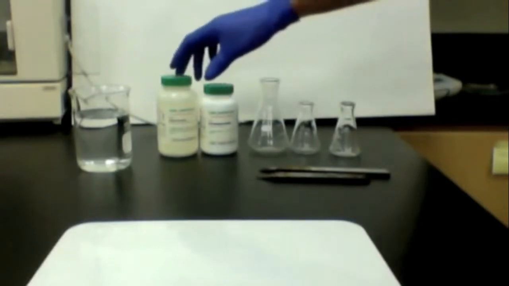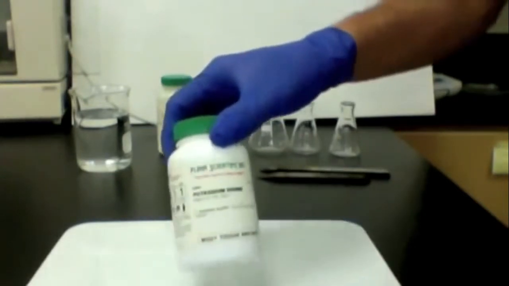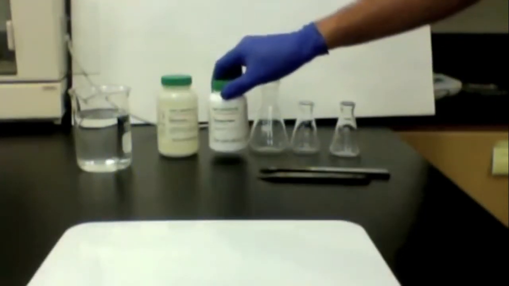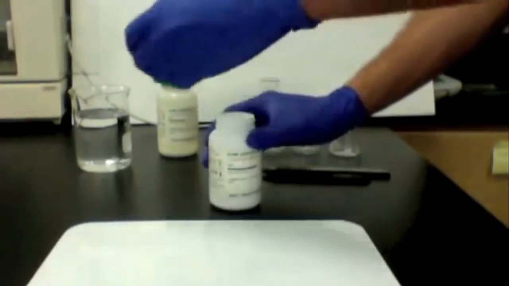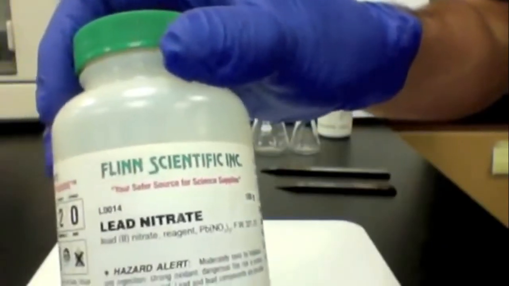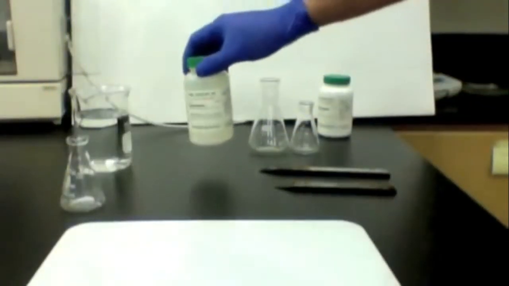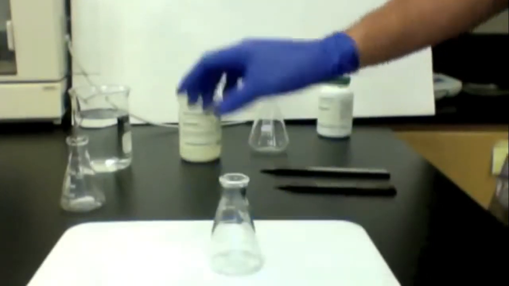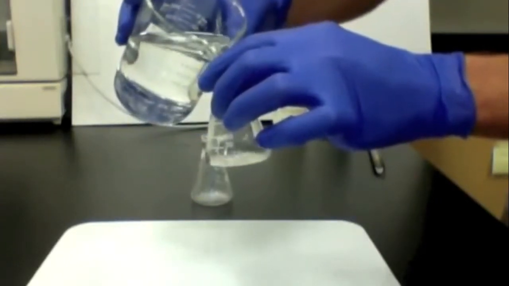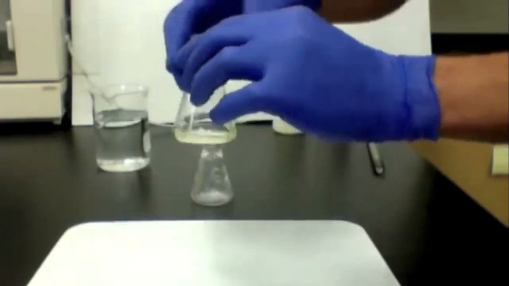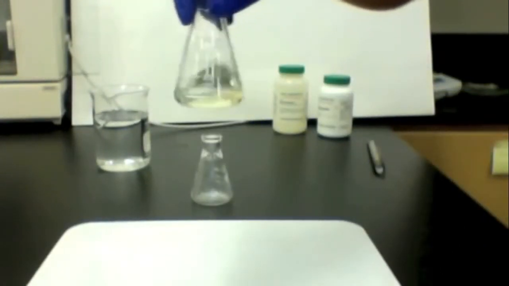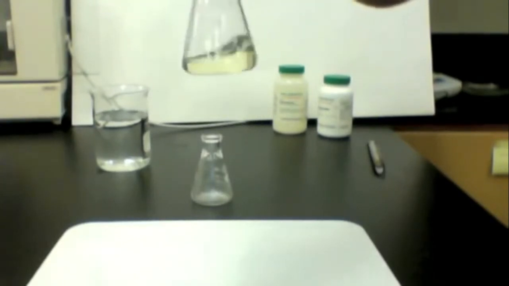Now second is double displacement reaction. For that we are taking potassium iodide in a conical flask and then lead nitrate in another conical flask. Now water is added to both the conical flasks to get the solutions of lead nitrate as well as potassium iodide. So we are making solutions.